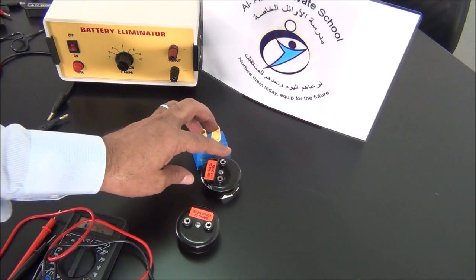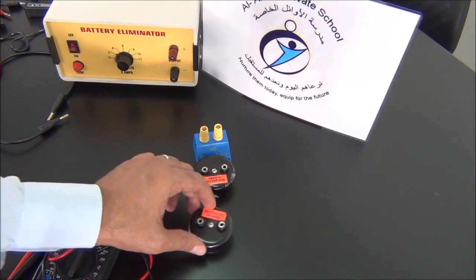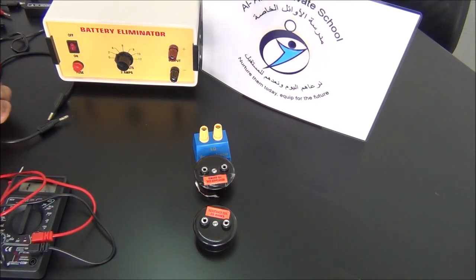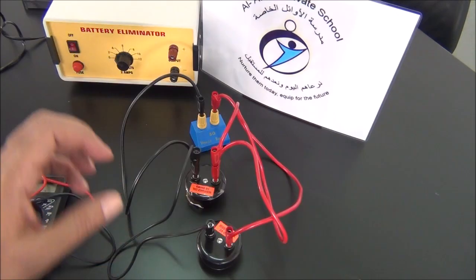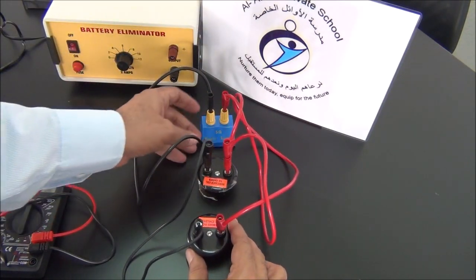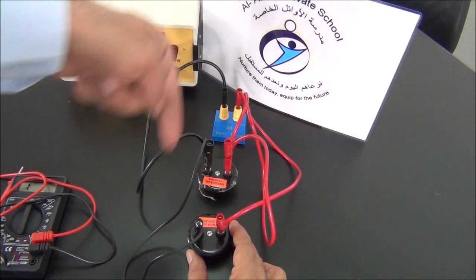Now we need to measure the total resistance by using the multimeter. So we connect them in parallel. Now we connect the 3 resistors in parallel. So this side with this side.